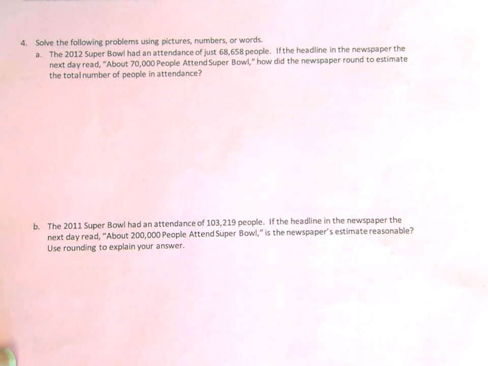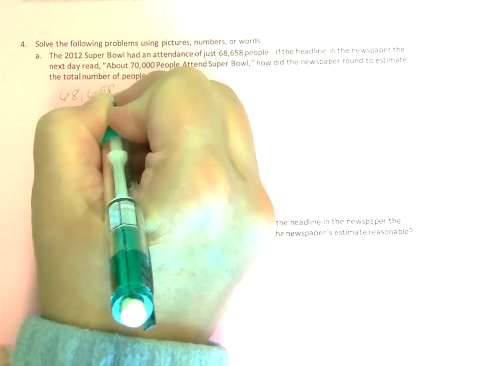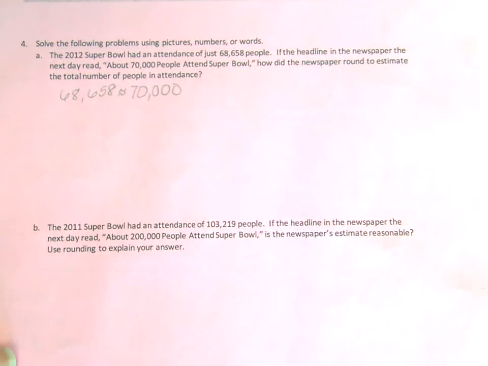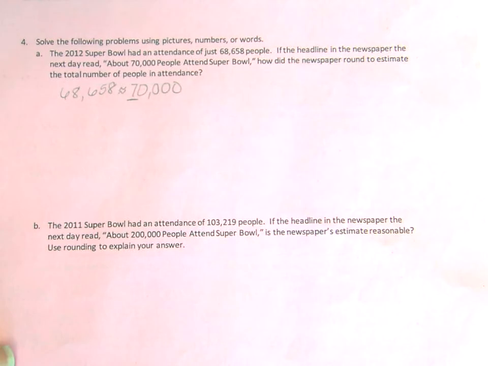Okay. The 2012 Super Bowl had an attendance of just 68,658 people. If the headline in the newspaper the next day read, about 70,000 people attend Super Bowl, how did the newspaper round to estimate the total number of people in attendance? Okay, so let's compare what they told us here. So we are comparing 68,658 people, and they rounded it to 70,000. So what place value changed when we rounded it? That place value is the 10,000 place value.